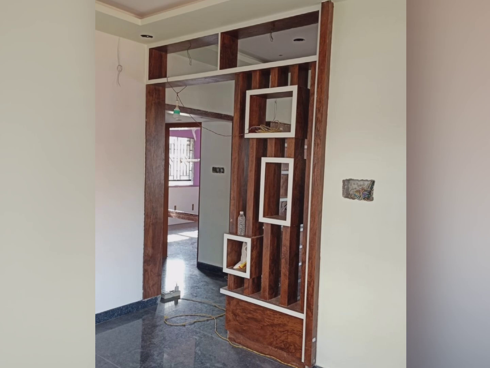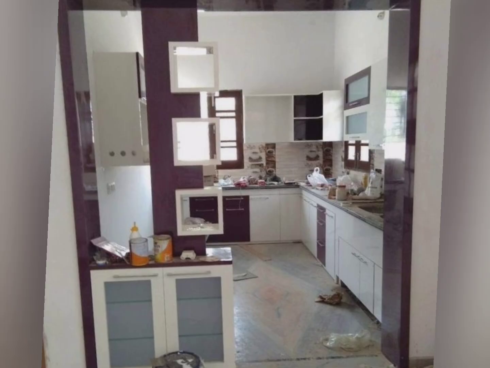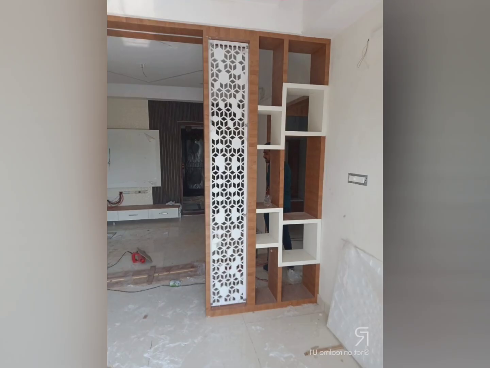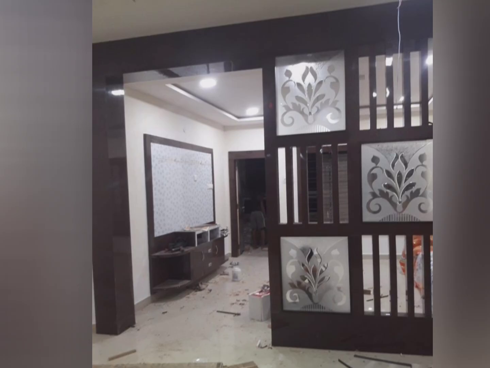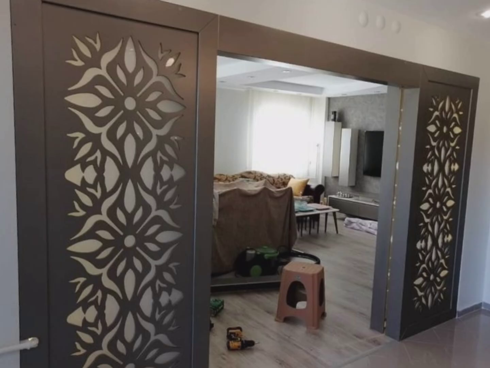Another one is light management. Semi-transparent or adjustable partitions can filter natural light, reducing glare while maintaining the brightness. They can help create a cozy atmosphere by dimming or diffusing the light in specific areas.